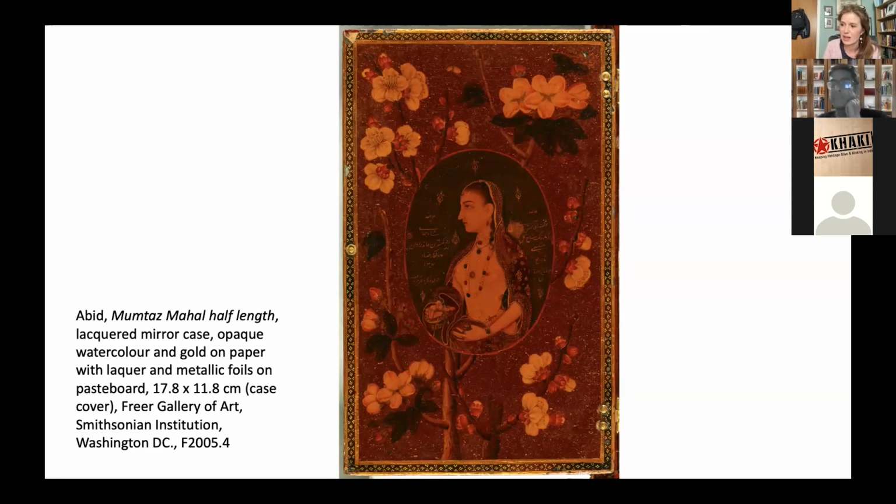Akbar is the head of Jahangir's workshop before he becomes Jahangir, when he's Prince Salim. And we know that she was the daughter of somebody called Mir Taqi. Mir Taqi is an artist who plays a minor role in Akbar's atelier.